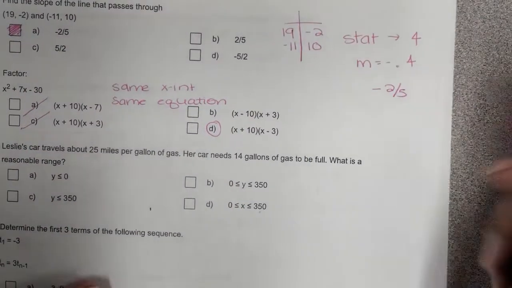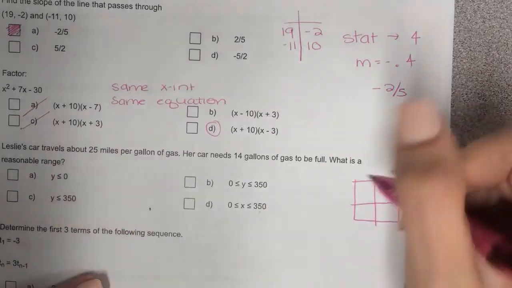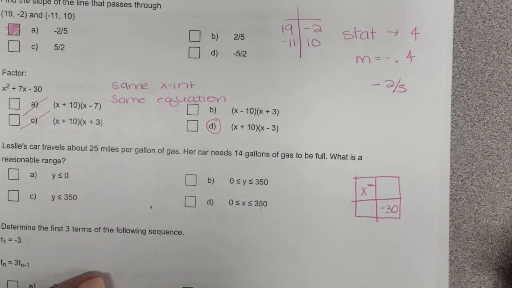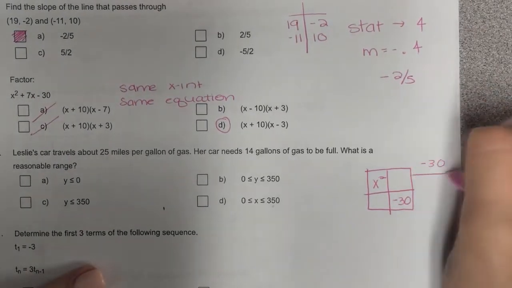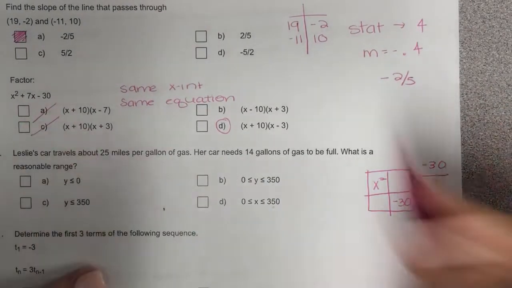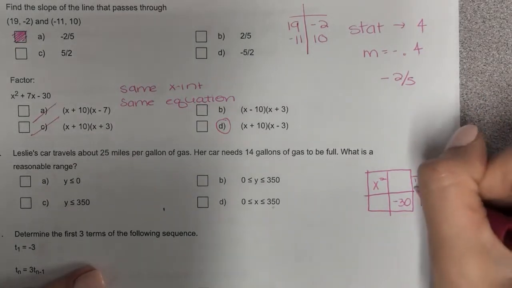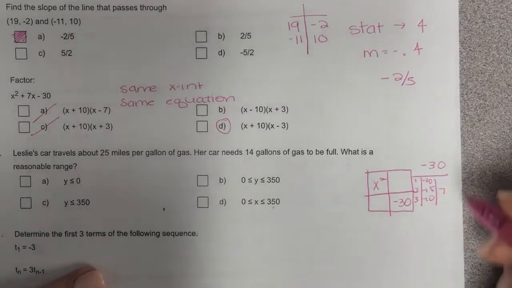If I was doing it by hand, you use your box, your first term, x squared, your last term, negative 30. You multiply across, so 1 times negative 30 is negative 30, and they need to add to give you 7. I've got 1, negative 30, 2, negative 15, 3, negative 10. I could switch it.